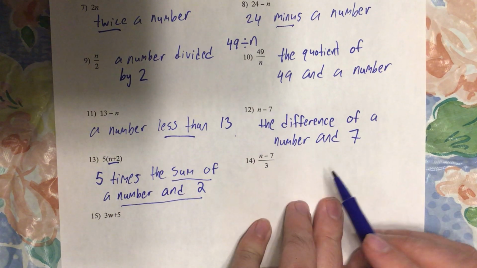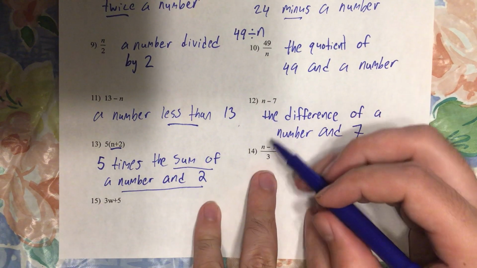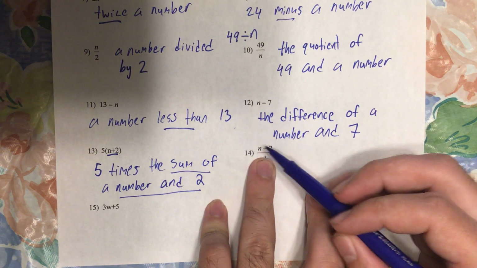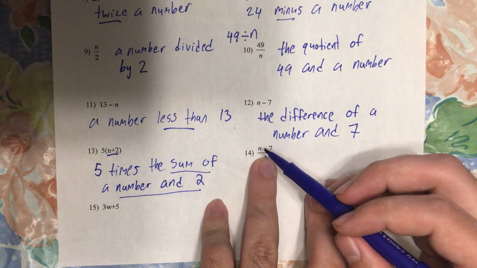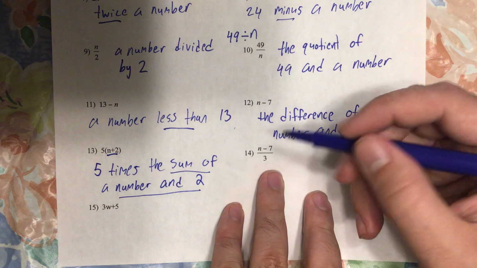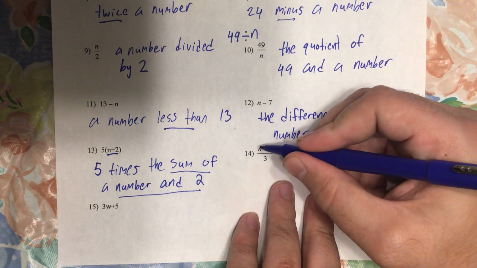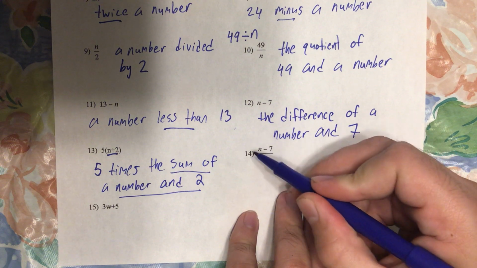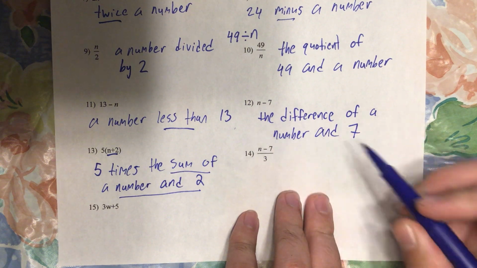So right here, we always got to be careful how we say this. We for sure have n minus 7. We have the difference of a number and 7. Then that's all being divided by 3. So we got to be careful, and we're not just saying, oh, n is being divided by 3 or 7 is being divided by 3. This whole quantity is being divided by 3.